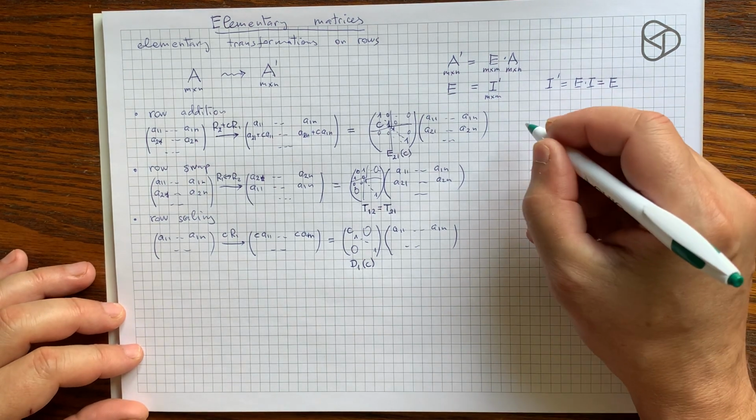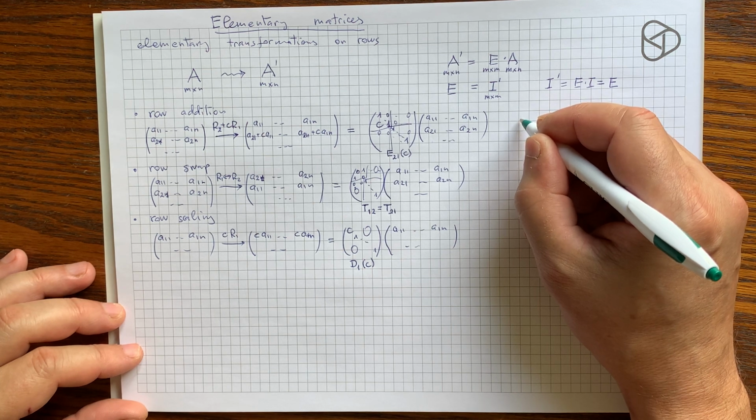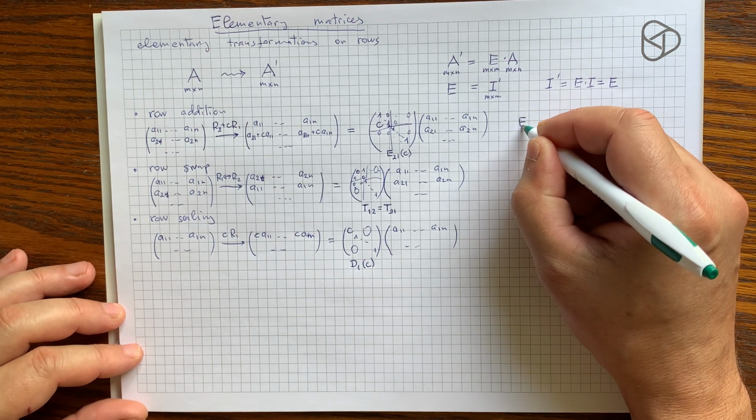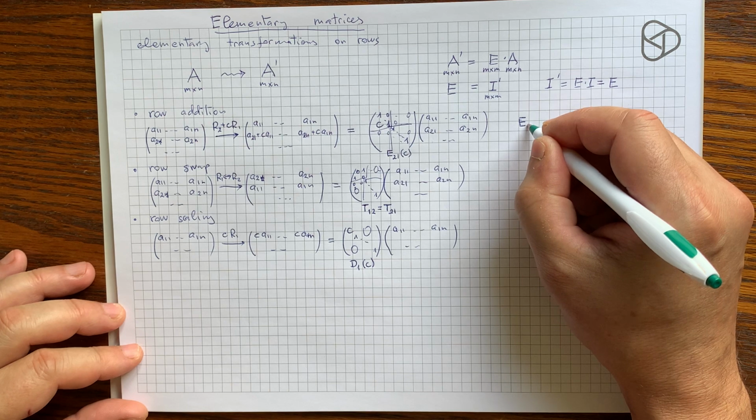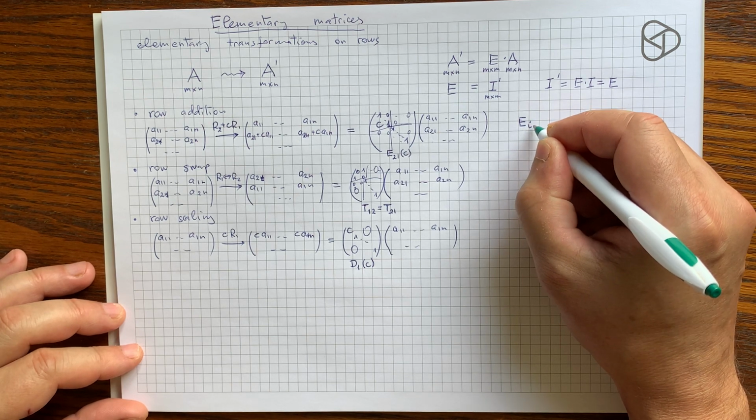In general, we could take a row addition, perform it on any pair of rows, say number I and number J.